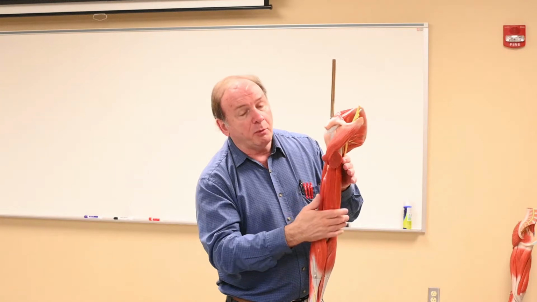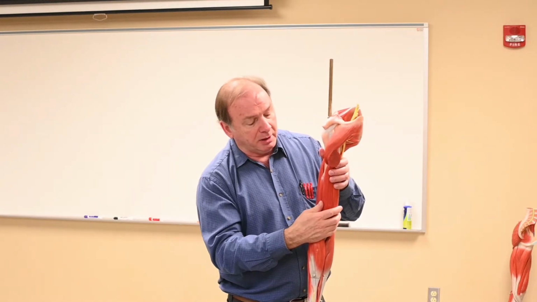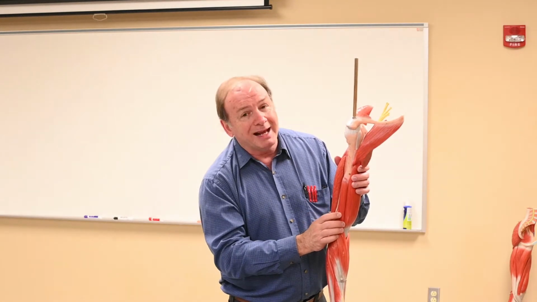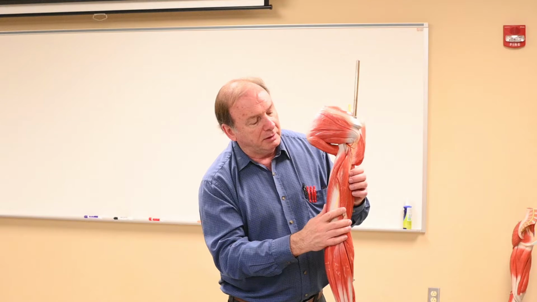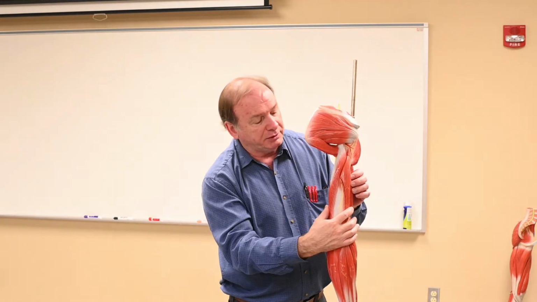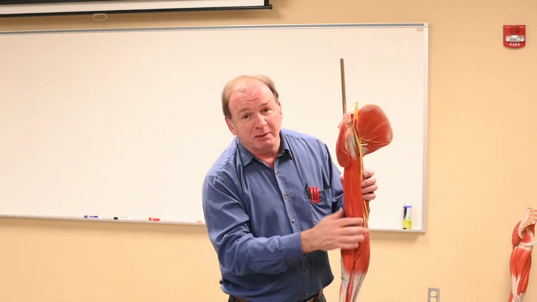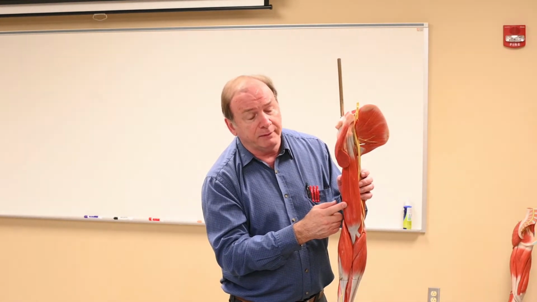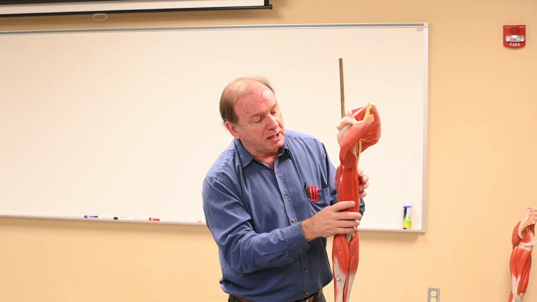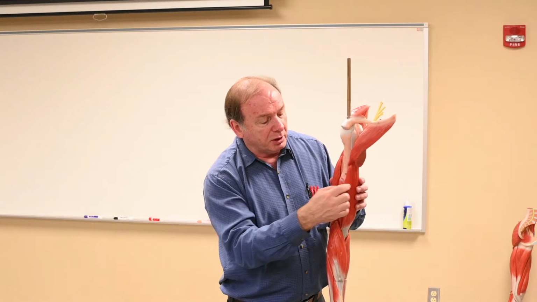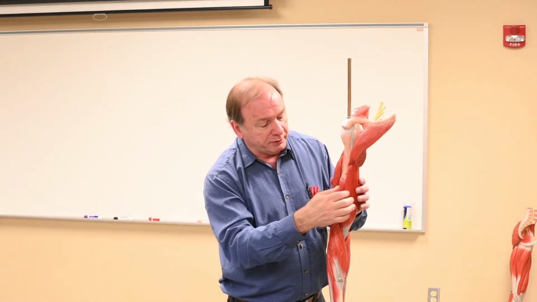On the front of the arm, we have our biceps muscle. Next to that, on the lateral side of the humerus, we've got the brachialis muscle. And then on the back, we have our triceps muscle. So this should be called biceps brachii because we don't want to confuse it with the biceps femoris of the leg. So biceps brachii, the brachialis, and then the triceps muscle going around your humerus from the front to the back.